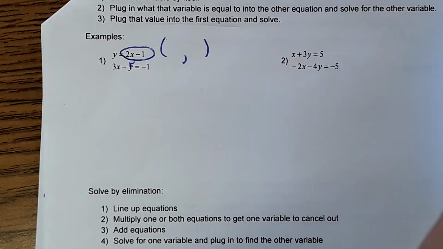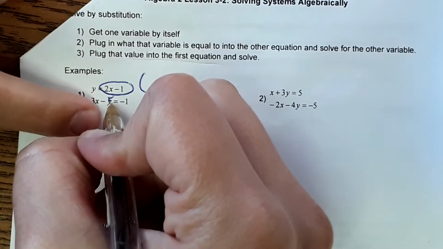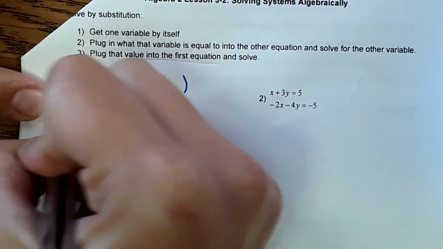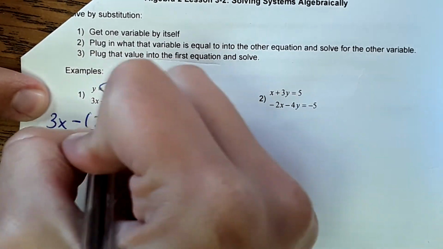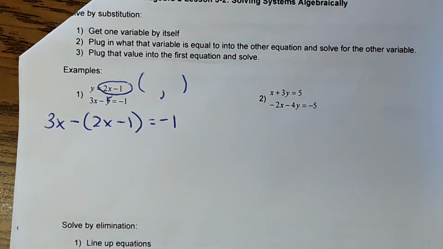If you're working on paper, I'll zoom in for you. So we're taking 2x minus 1, plugging it in for y here. So 3x minus (2x minus 1) equals negative 1. And I'm being very brave writing in pen.